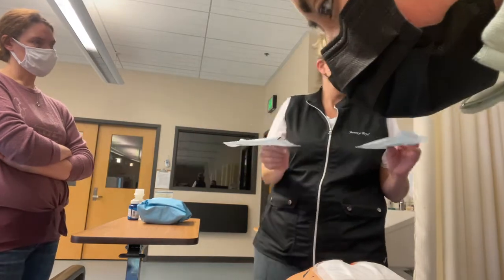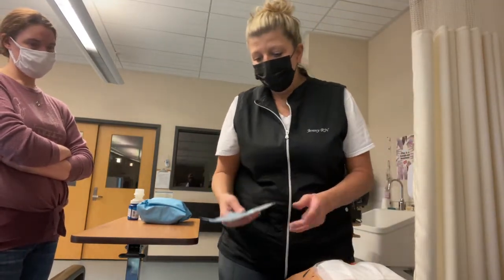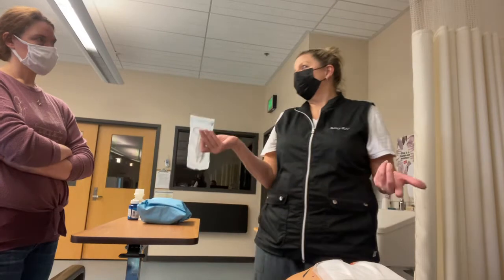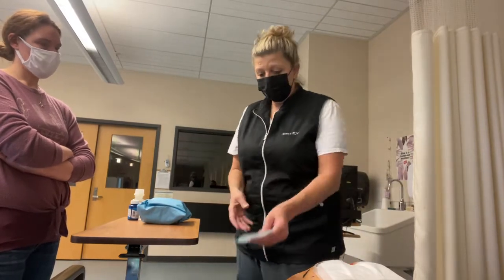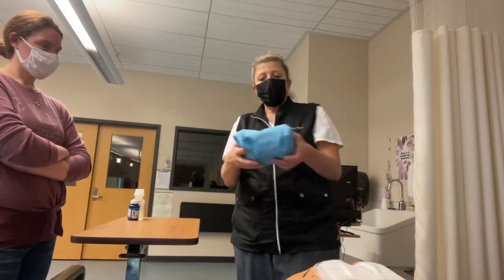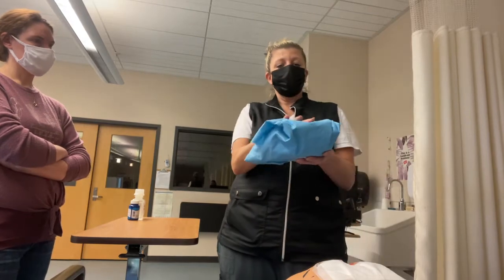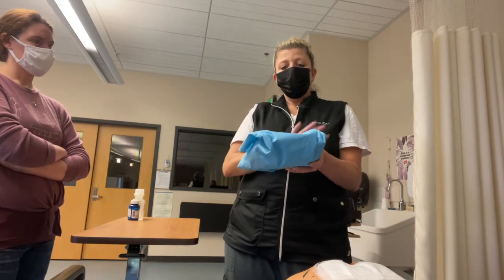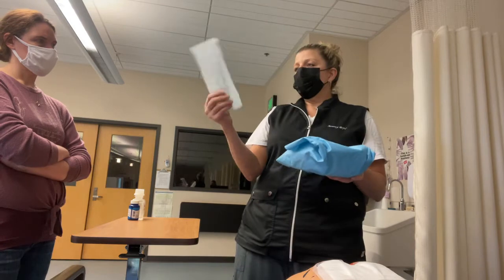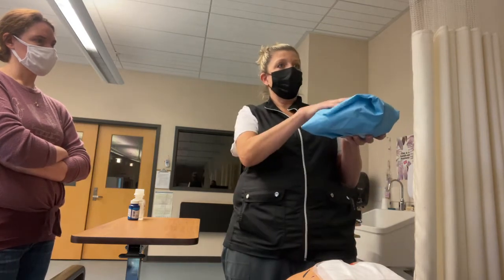Make sure that you know that your instruments are sterile. Since we're wrapping these as we go, the instruments we're using are not going to be sterile. The same will be for anything that has been wrapped. So this is called autoclave paper. It's doing essentially the same as this. We just don't have a bag this big.